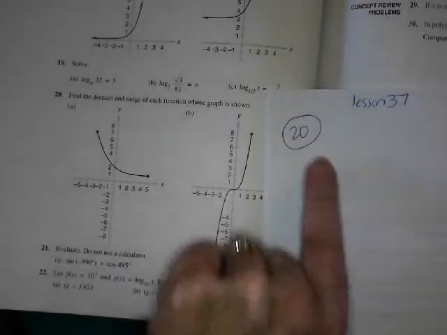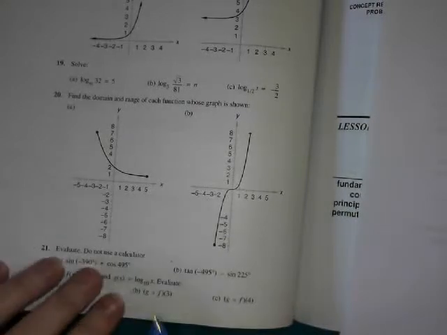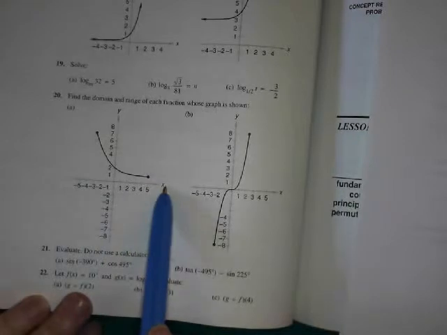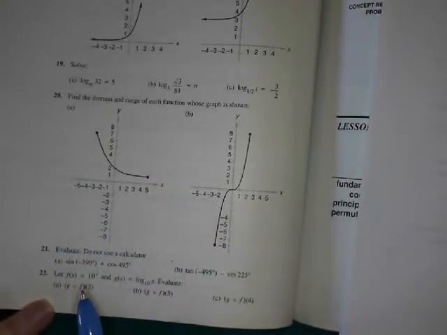Is it going? This is lesson 37, number 20, and here's a picture right here. It says find the domain and range for each function whose graph is shown. To find the domain, I just look at the x-axis. Domain is x and range is y.